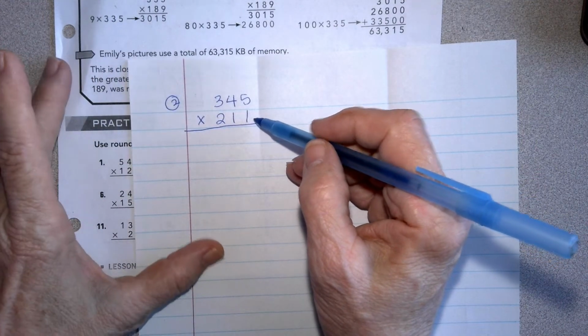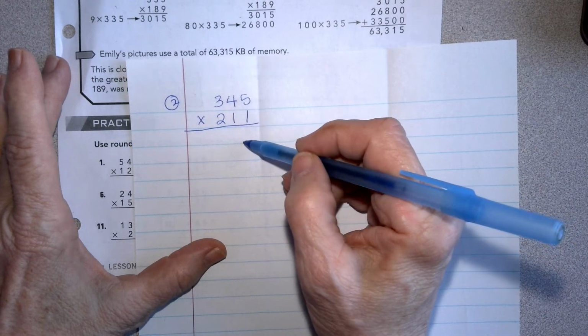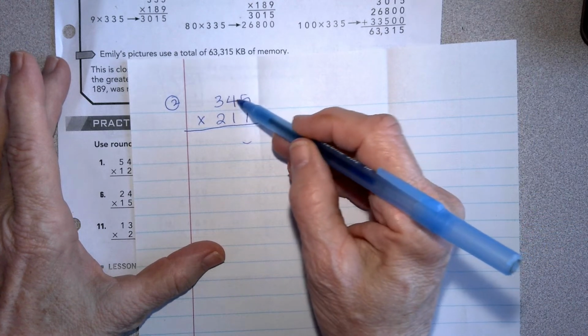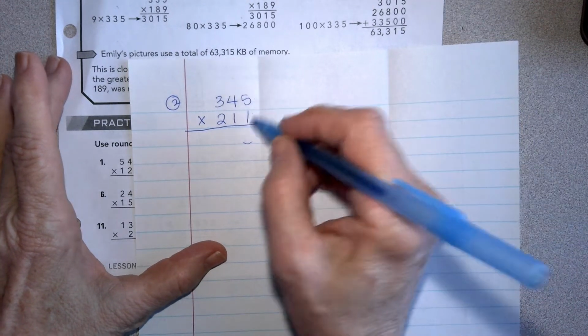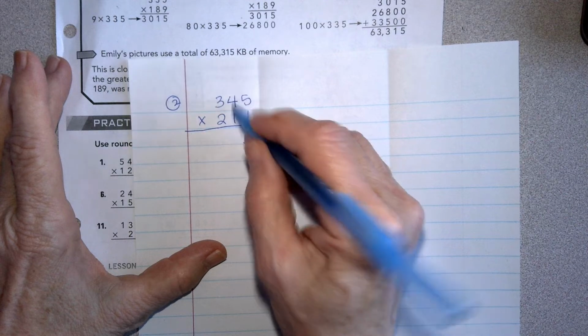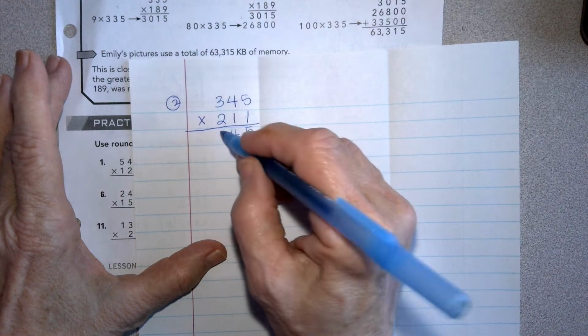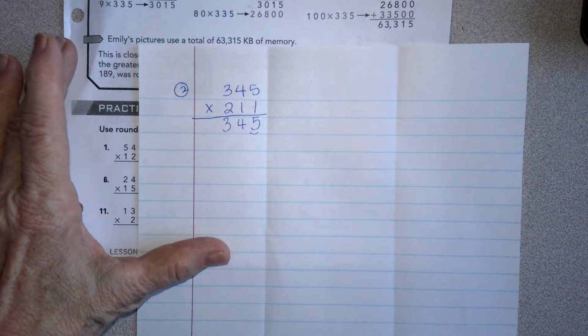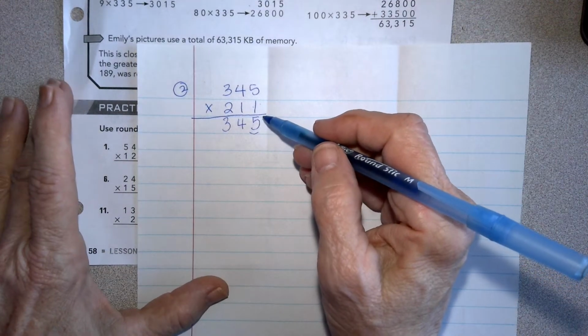I love 1s. Same. So it goes right under the 1. And 1 times 543 is what? It's 543. It's the exact same thing. So I'm finished with the 1s.